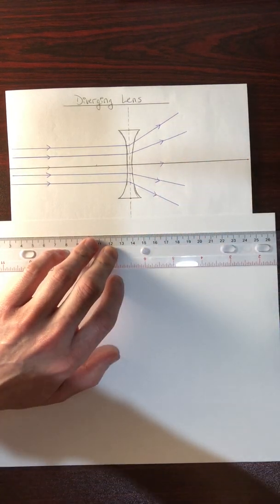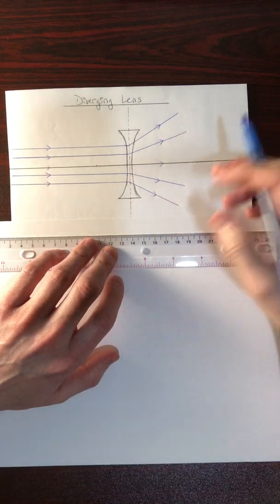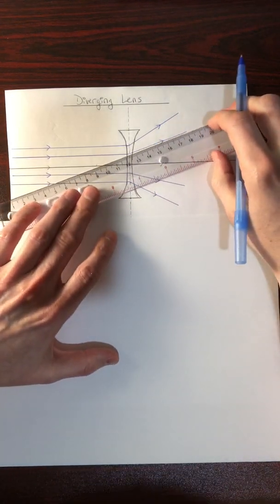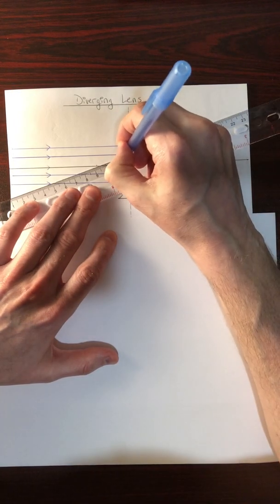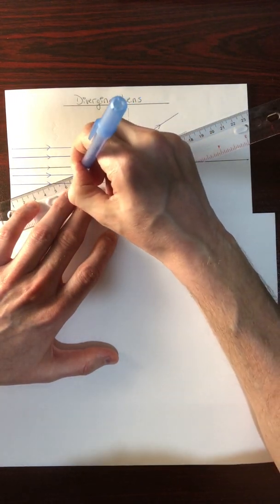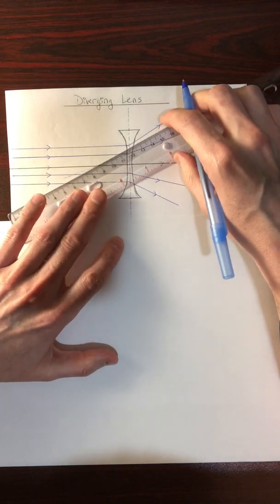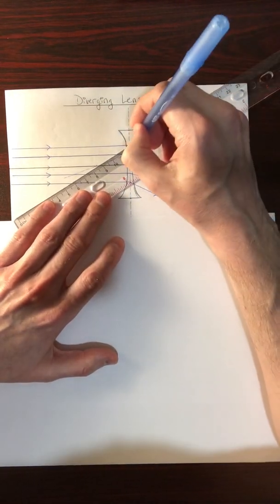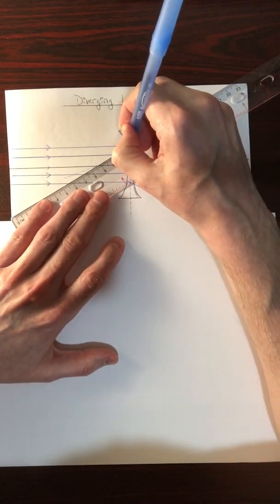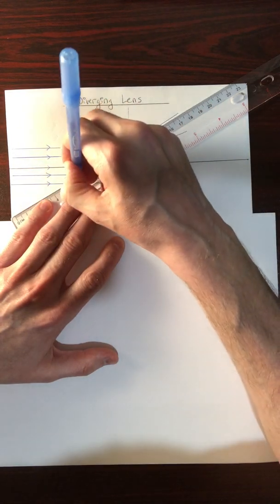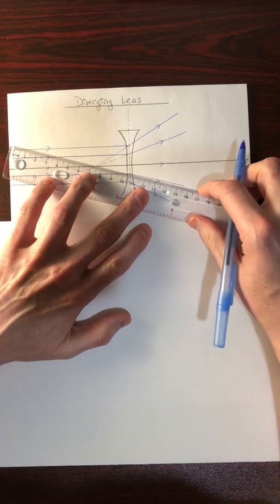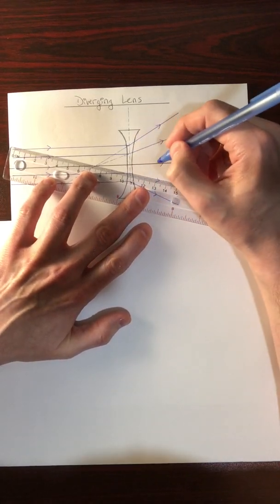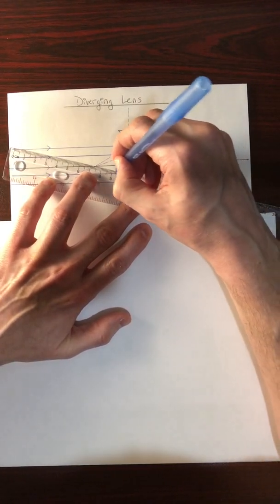We're not going to have a convergence point, but we do have a focal point, and we find the focal point by tracing these lines back on the other side. So if I do that for all of these rays, you'll see that they all intersect at a single point.